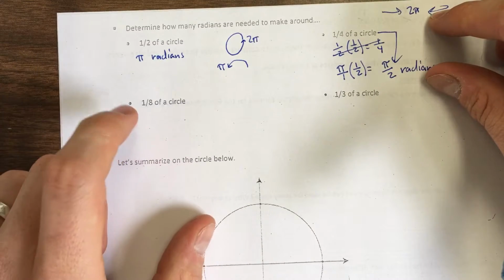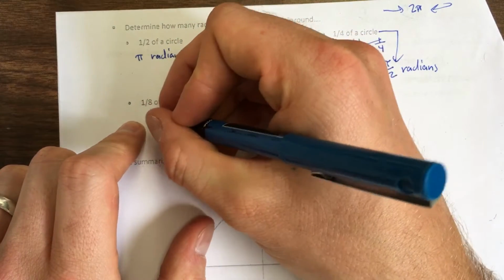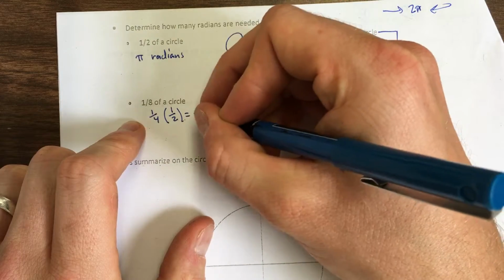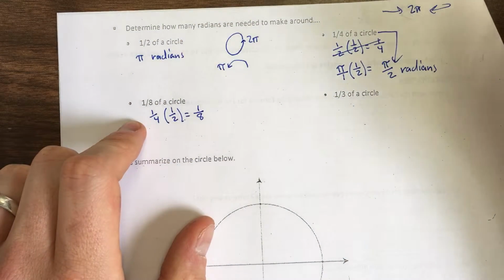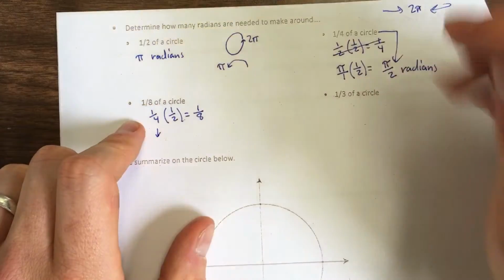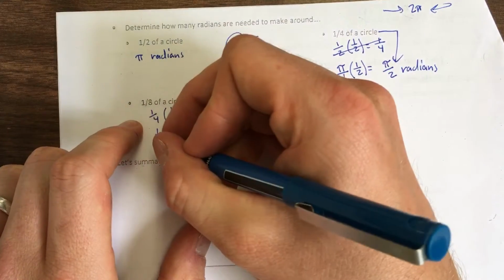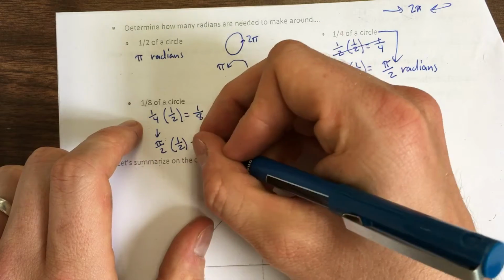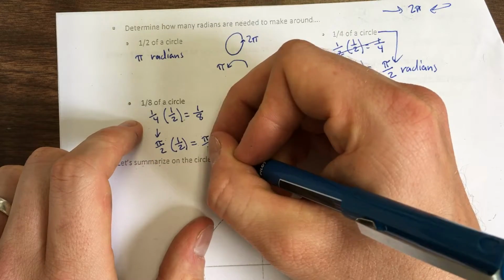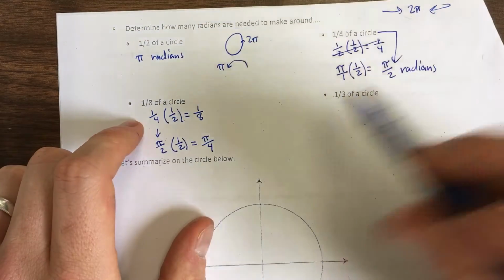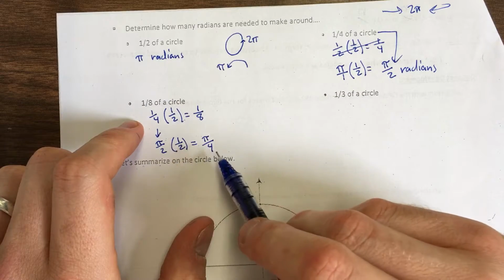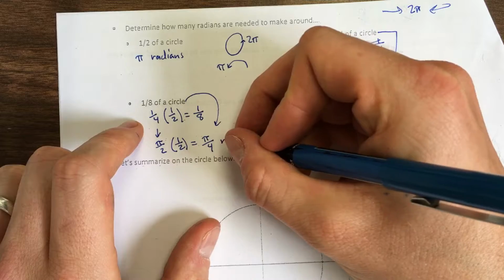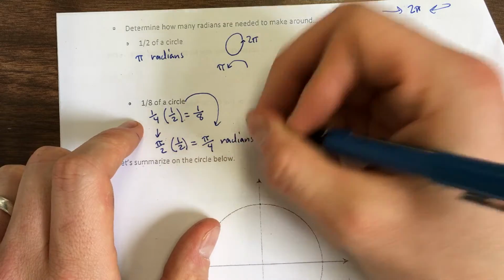An eighth of a circle, similar thing. We say, hey, a quarter, if I multiply that by 1/2, that gets me to 1/8. So a quarter of a circle, we just said, is pi over 2 radians. I'm going to multiply that by 1/2. Pi times 1 is pi, 2 times 2 is 4. So an eighth of the circle is going to be pi over 4 radians.